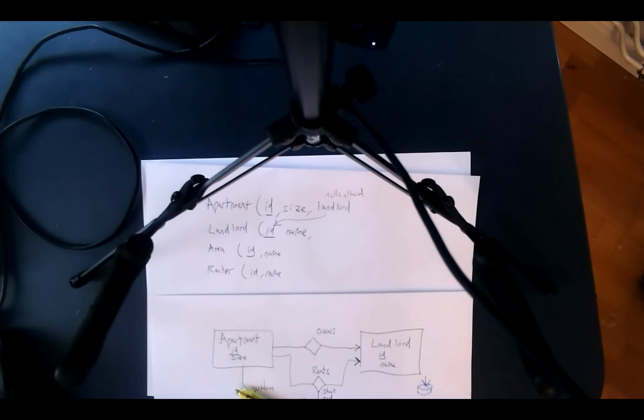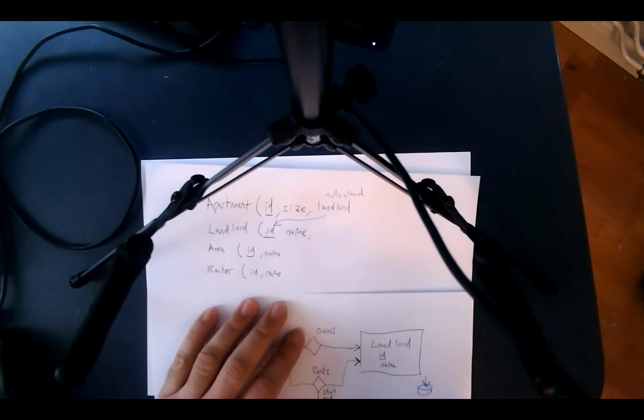Where should I put the foreign key? One on apartment, 2 on apartment. I want the votes to tally a bit more, and then I'll do whatever you guys tell me. Apartment. Good. So it looks like it's going to be apartment.